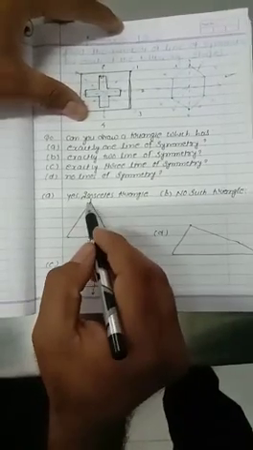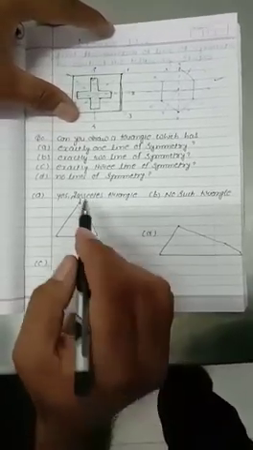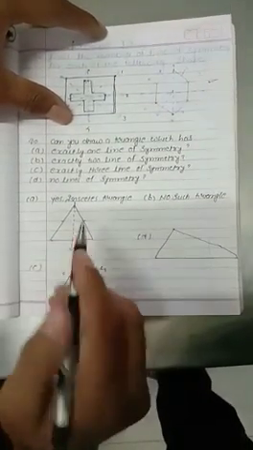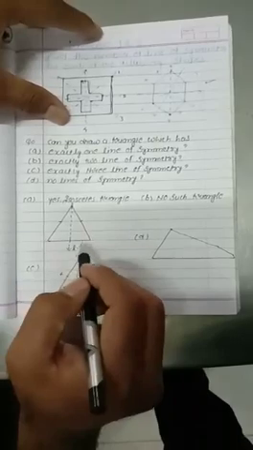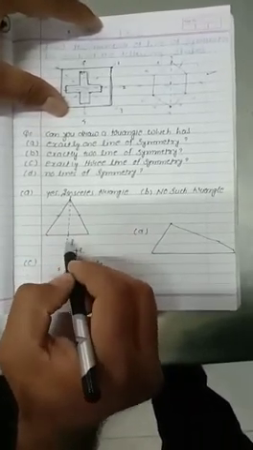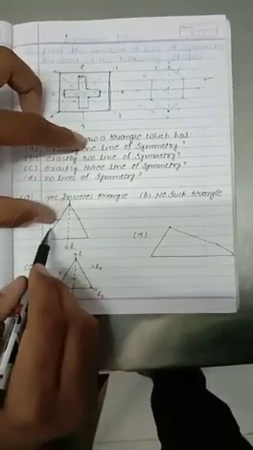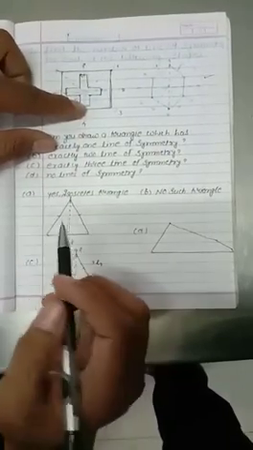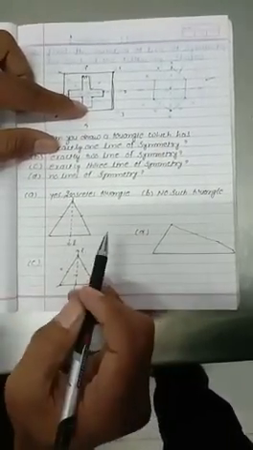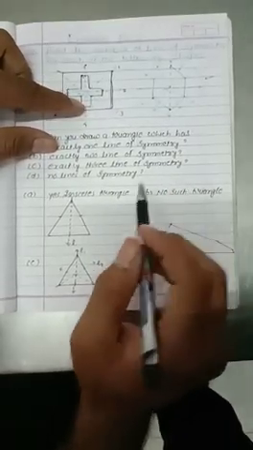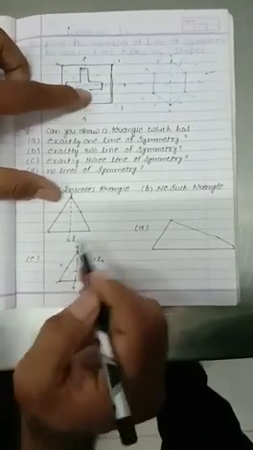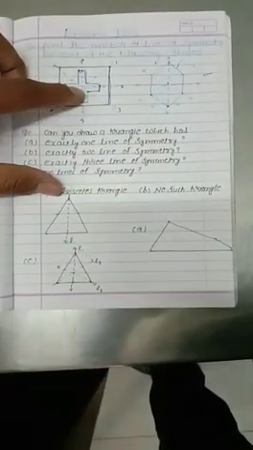Yes. If you are taking an isosceles triangle, that means two sides of the triangle are equal. If you make an isosceles triangle and draw a line of symmetry from the middle, this part will completely overlap this one, so it will be the line of symmetry. Now in the next one, exactly 2 lines of symmetry, that is not possible for any triangle. It is not possible for any triangle to have 2 lines of symmetry, because some part will not overlap the other one.